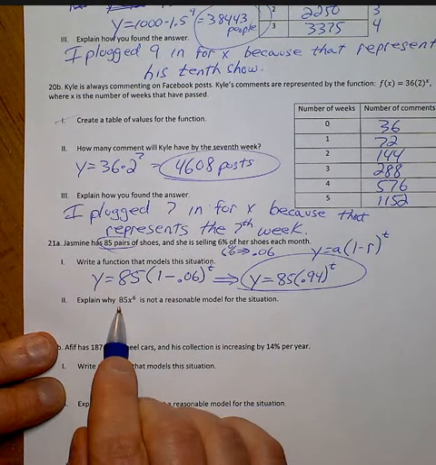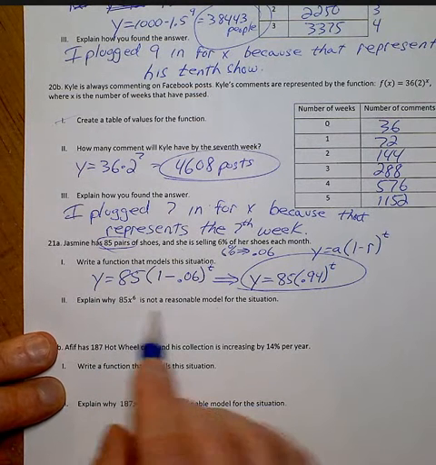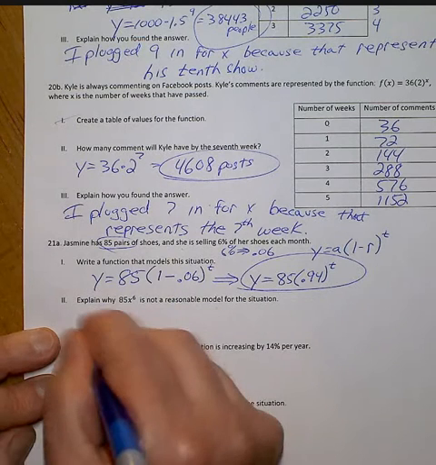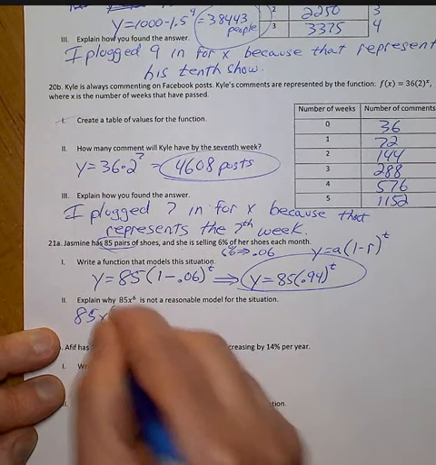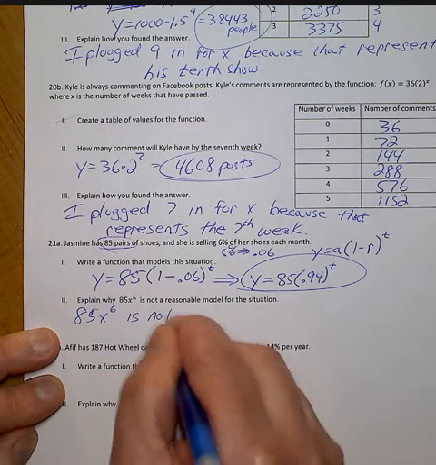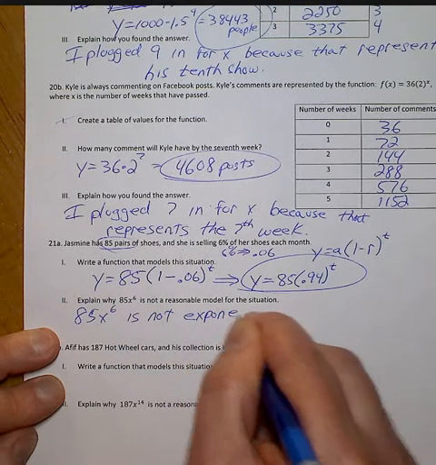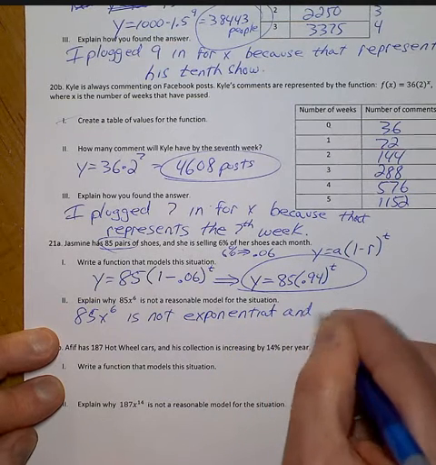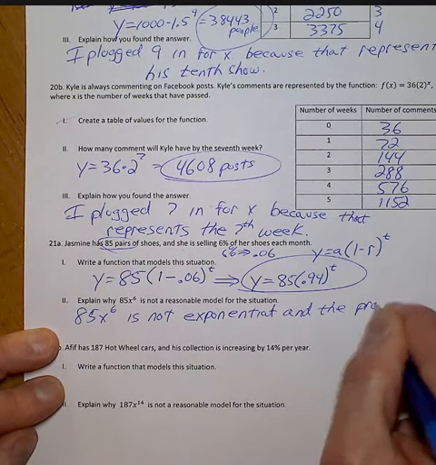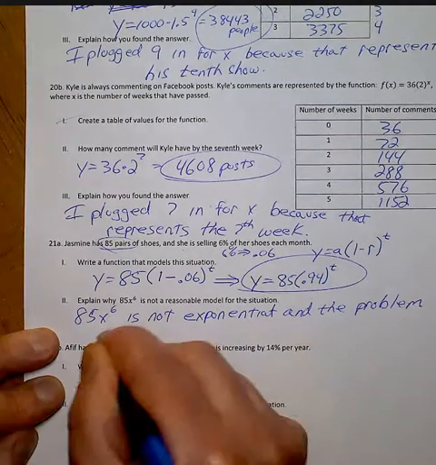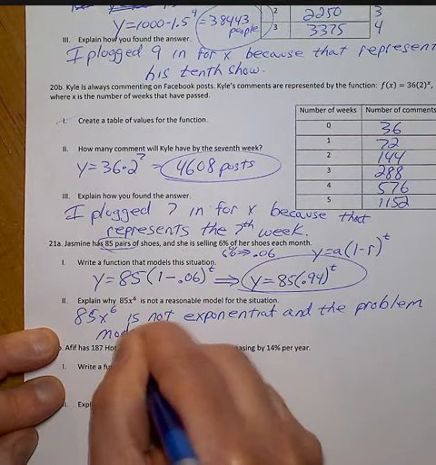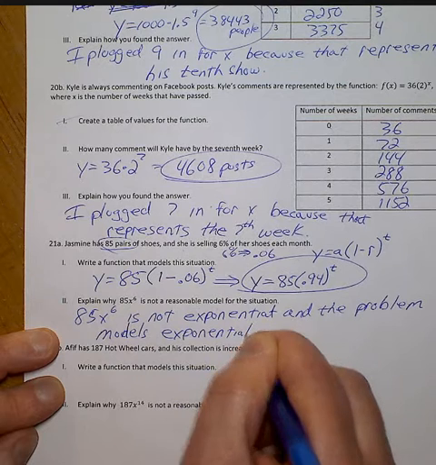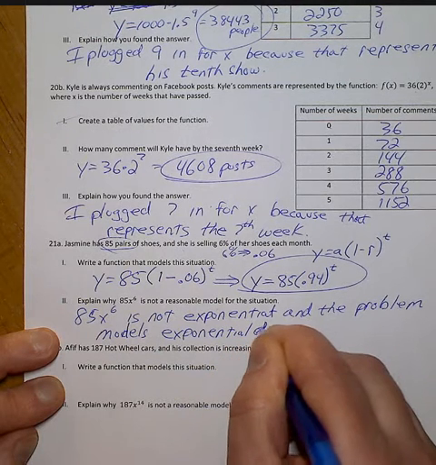Explain why 85 times x to the 6th power is not a reasonable model. Well, 85x to the 6th is not exponential, and the problem models exponential decay.